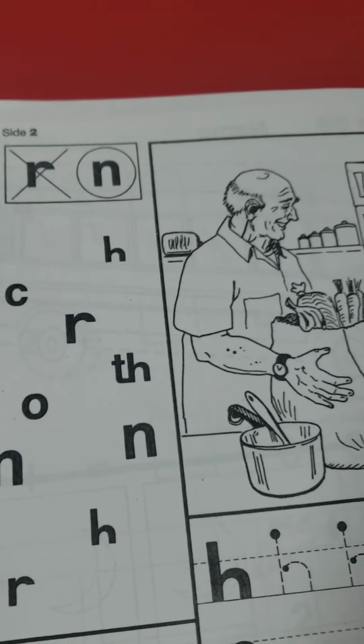Today is Wednesday, May 13th, 2020. For today's lesson, we're going to be learning math, reading, science, language arts, and social studies.